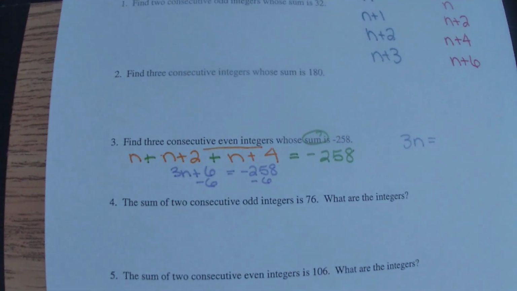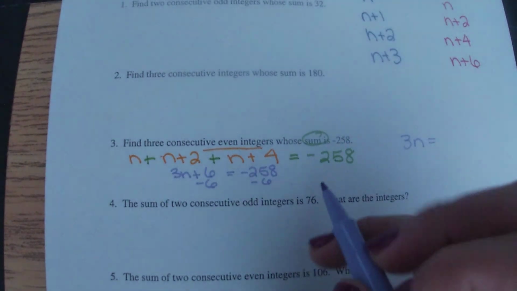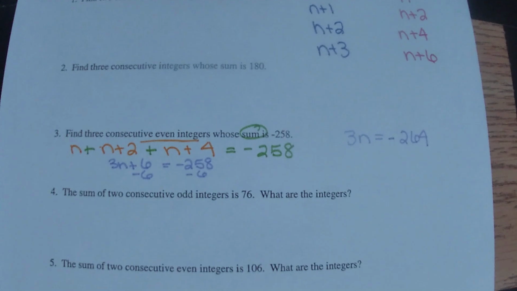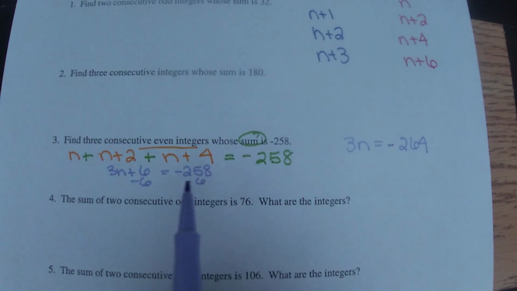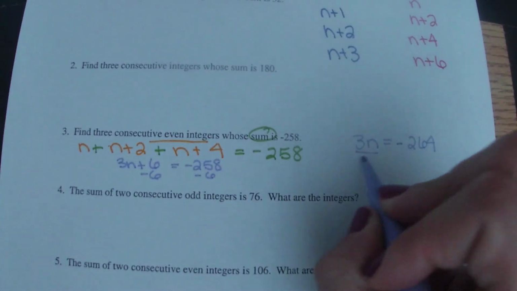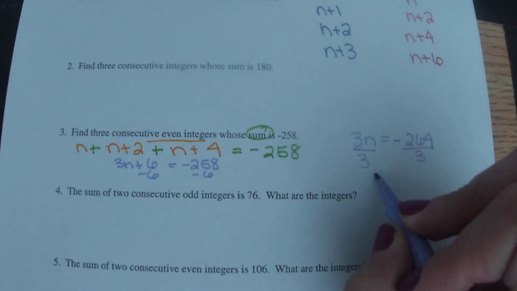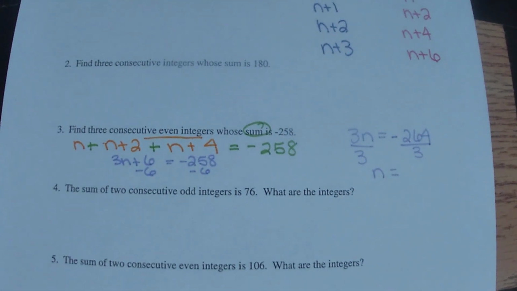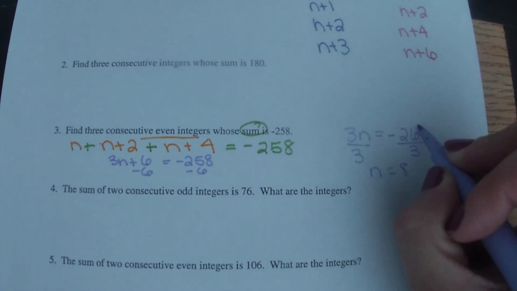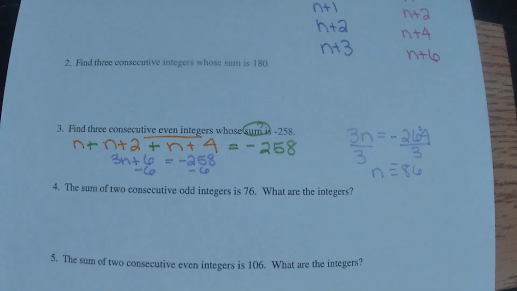So that's going to give us a total of negative 264. These two make a bigger negative number. We'll divide by 3. Negative 264 divided by 3 is negative 88.